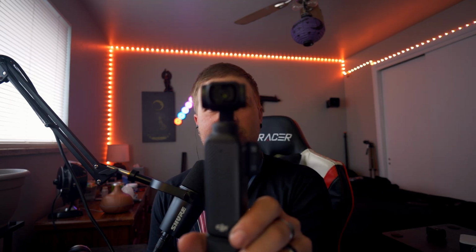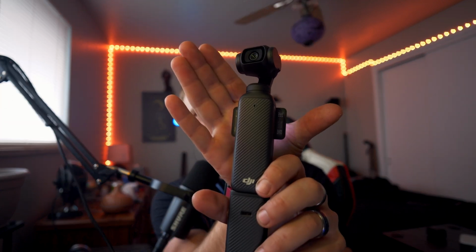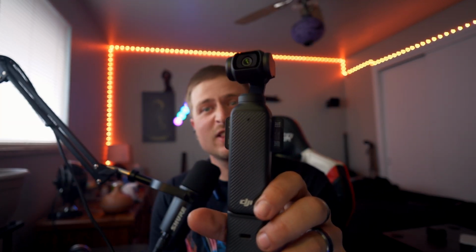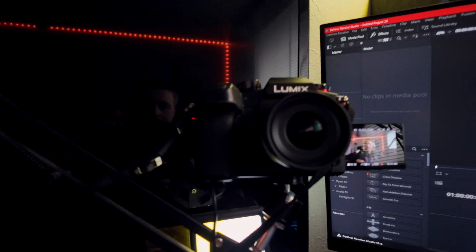Hey everybody, today we're going to be going over a problem I had with the DJI Pocket 3. This thing right here caused a lot of anger issues with me yesterday, but God, does it look so good. Holy crap, the quality looks great.